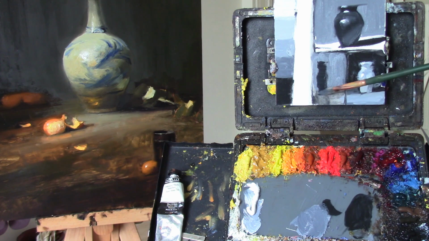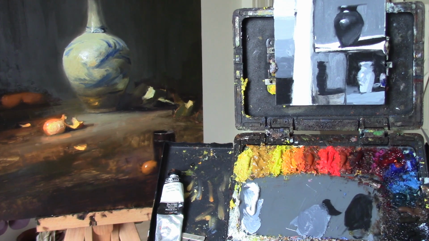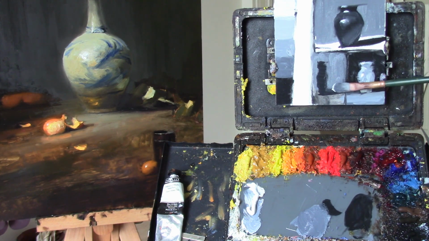Every successful painting has a clear and successful value structure. And then maybe this has like a white bowl or something in it in the painting. So we have black and white against middle tone. Just making up the object here.